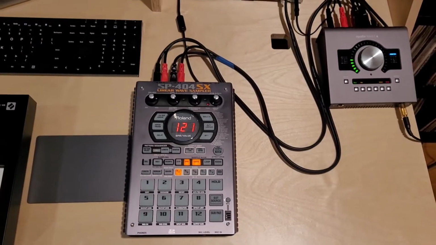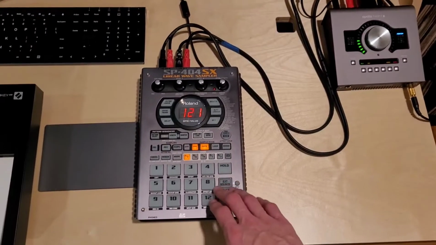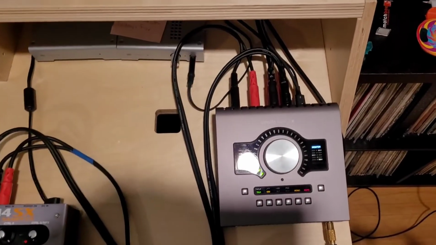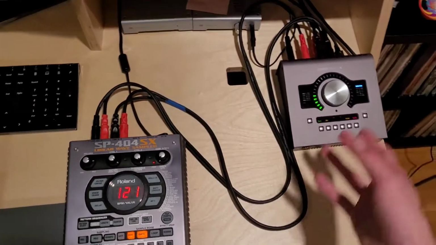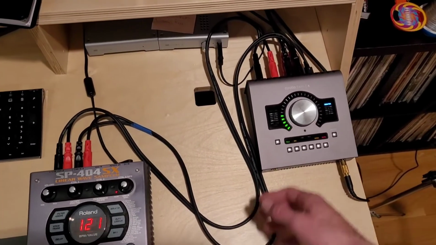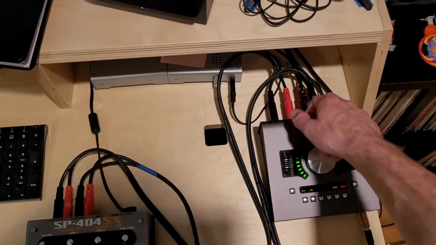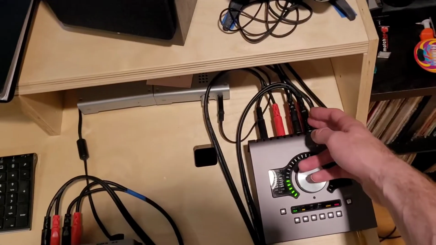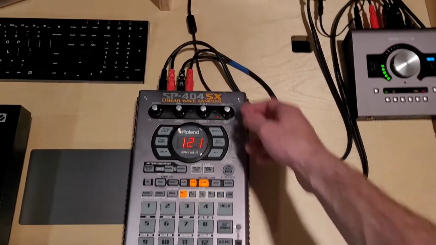Now coming over into the actual hardware itself, I've got the SP here as well as the Apollo. It's a Twin X interface, and I'll honestly probably make another video on both of these things individually, but to get right into it, I have cables coming out going to my monitors, as well as cables coming out that are going into my 404.